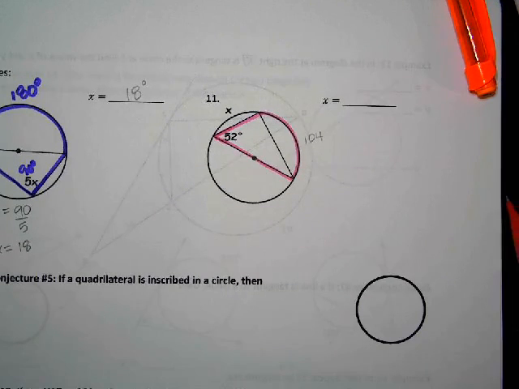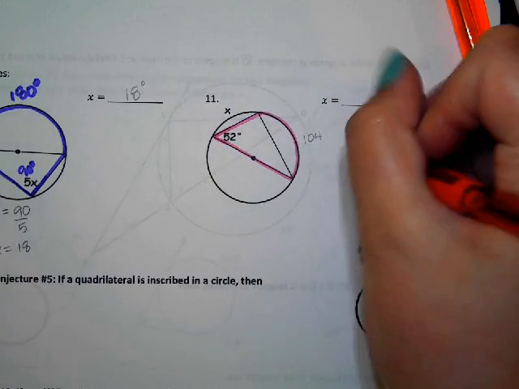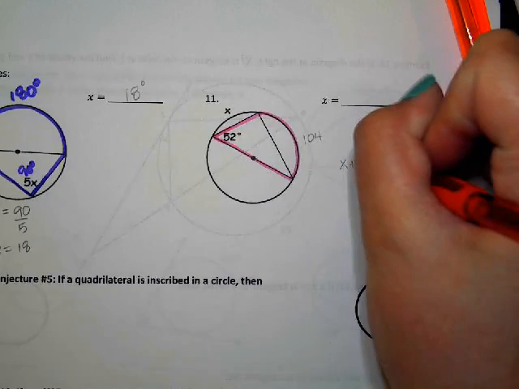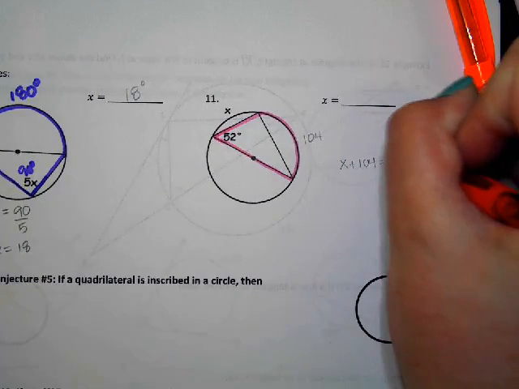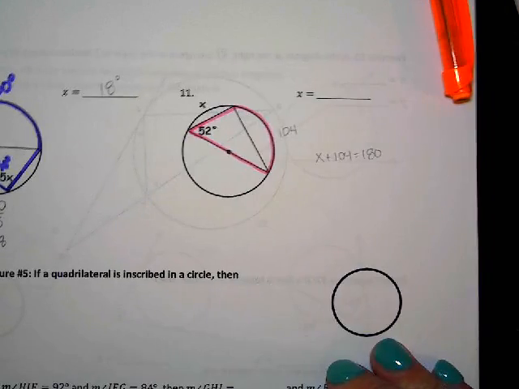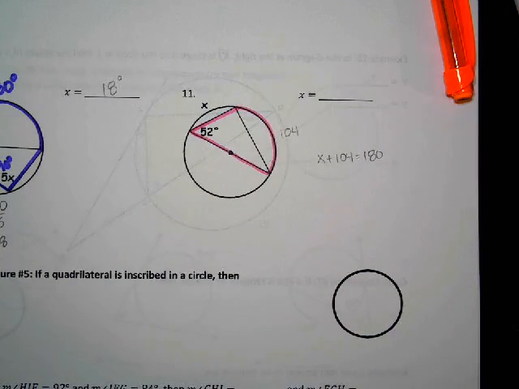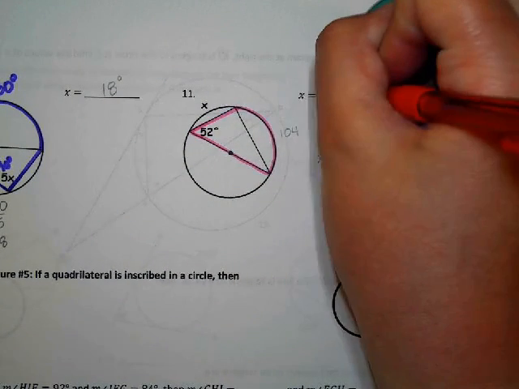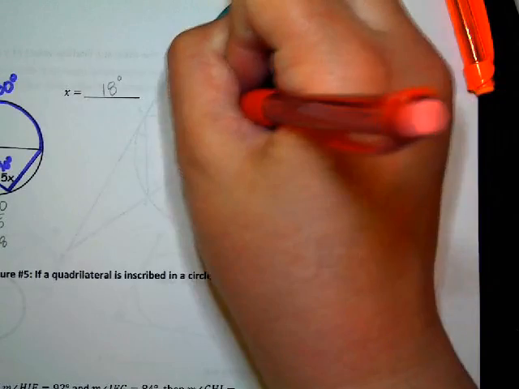And so x plus 104 equals 180. So what's x? X is 76. Okay. All right.